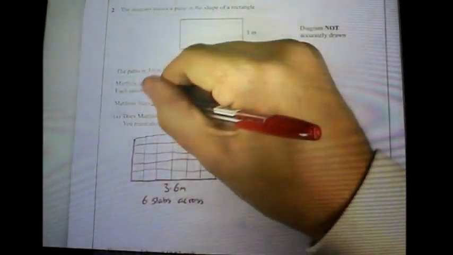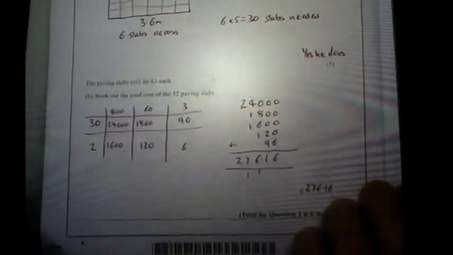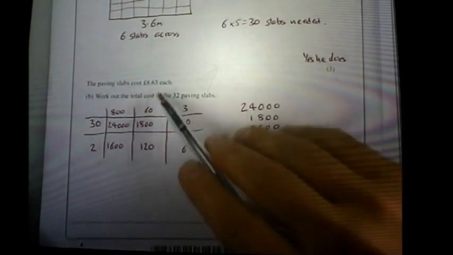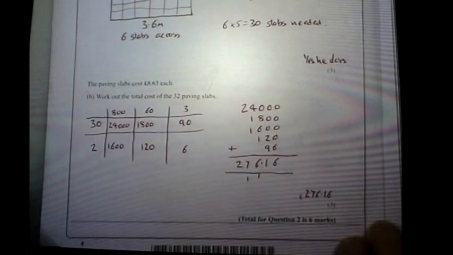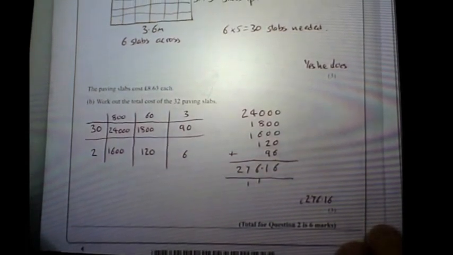So 6 times 5 is 30 slabs needed. So yes, he does have enough because he had 32. The paving slabs cost £8.63 each. Work out the total cost of 32 of them. I converted the £8.63 into pence, so 863 times 32. There's your workings. There's your answer you should have got.